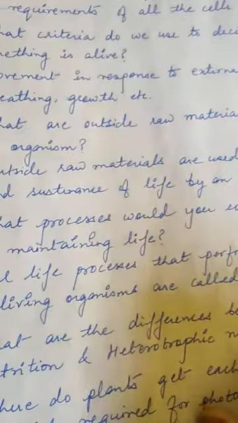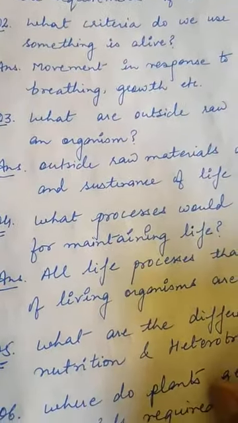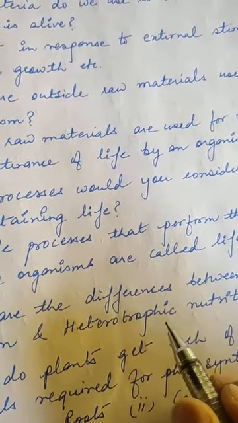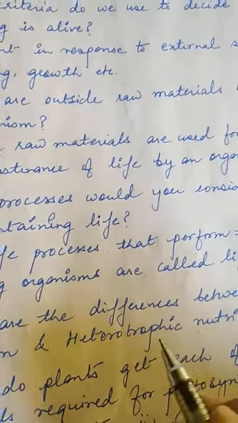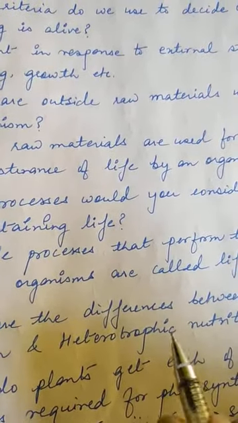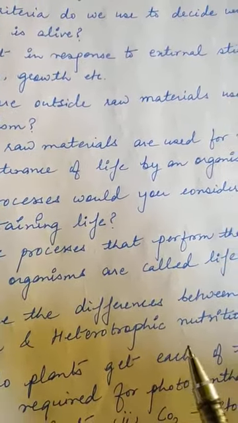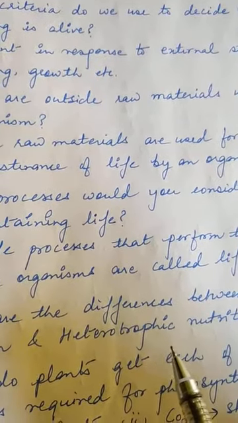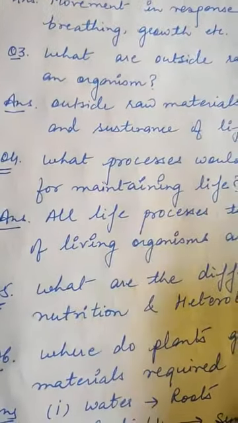Autotrophic nutrition we have discussed in case of green plants, right? And heterotrophic we have discussed in case of animals, right? It may be of three different types. What are those three types? Saprophytic nutrition, right? Parasitic nutrition and holozoic nutrition. Clear? Now you can do it easily.